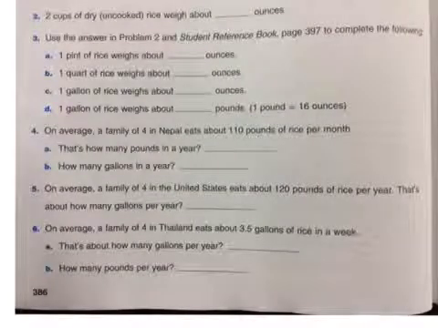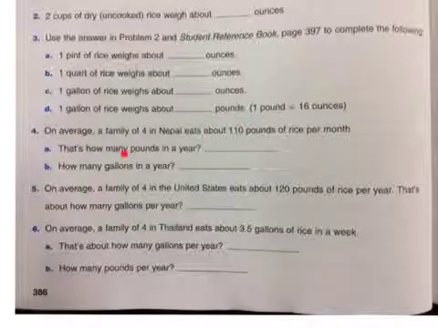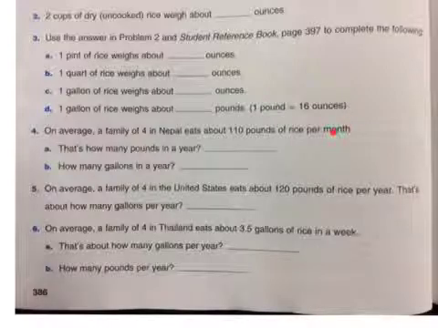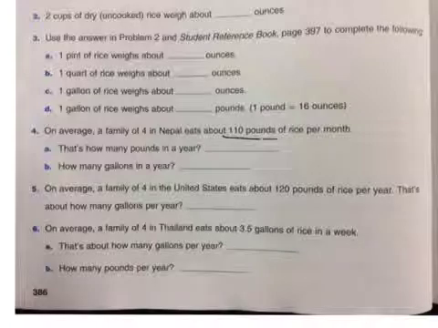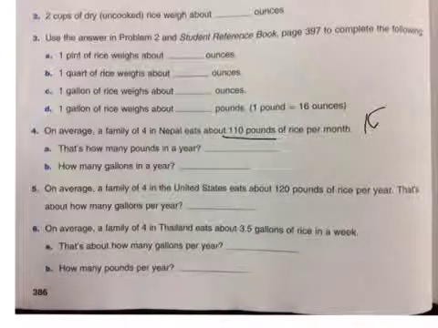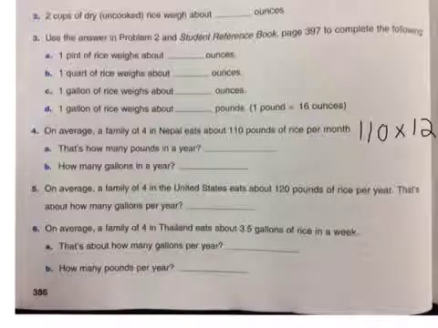Continue with question 4. On average, a family of 4 in Nepal eats about 110 pounds of rice per month. A family of 4, 110 pounds per month. That's how many pounds a year? Well, we know that there are 12 months in a year. So we would have to multiply the 110 pounds times 12.